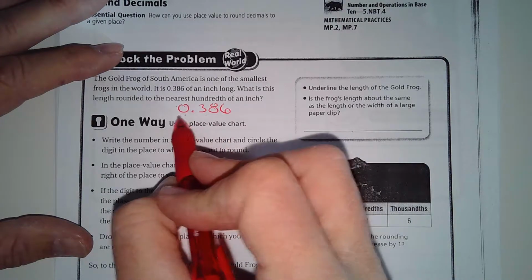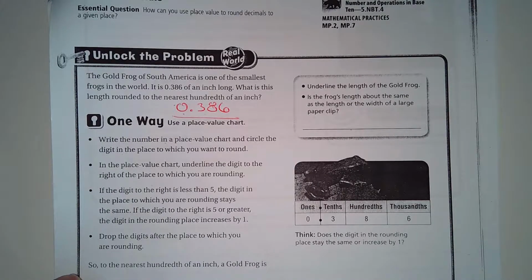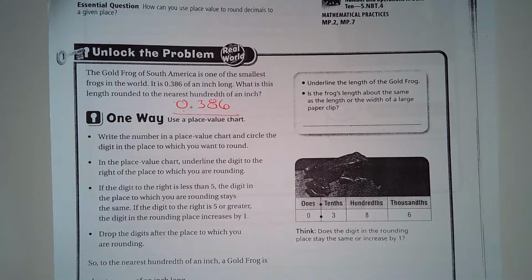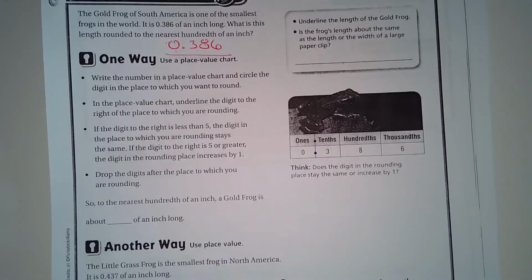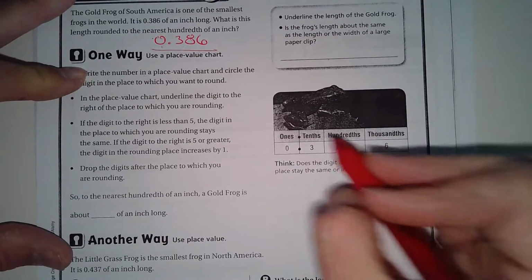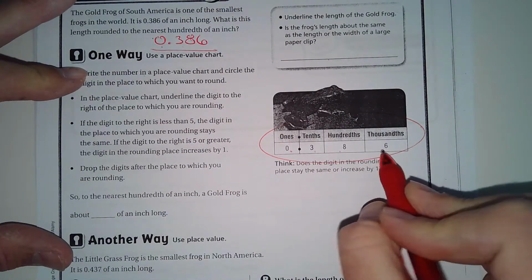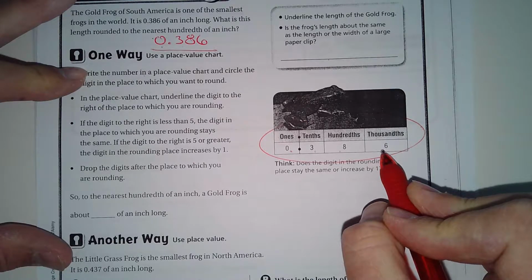Okay, that's right. So if you don't know the names of your place values, you need to work on that because you'll be lost in this next lesson. Let's see here. They list it right here. Here's the ones, here's the tenths, here's the hundredths, here's the thousandths place.